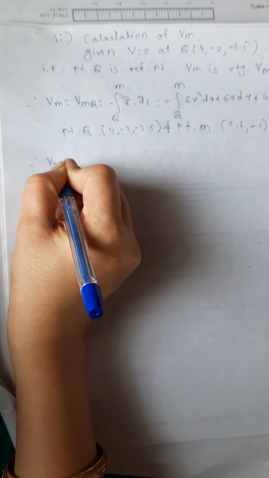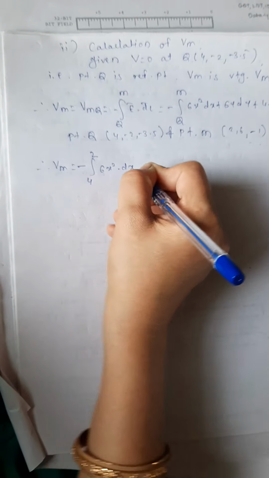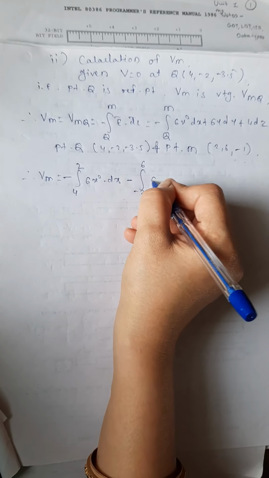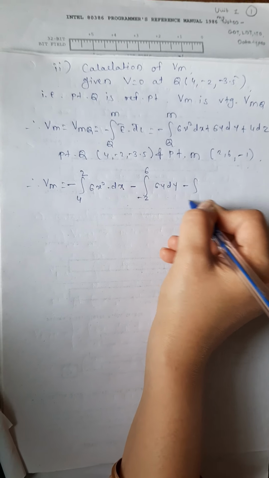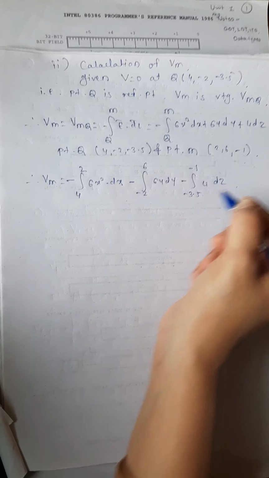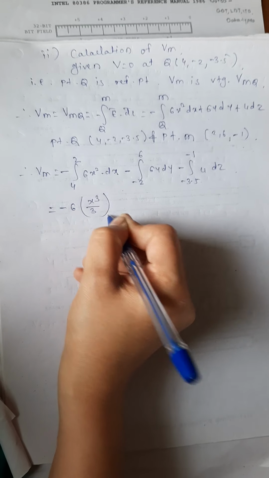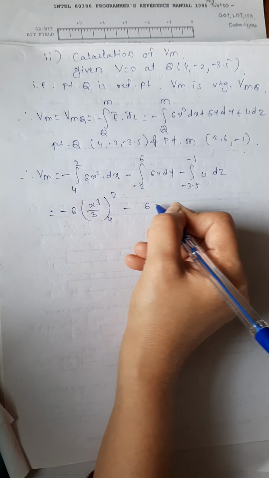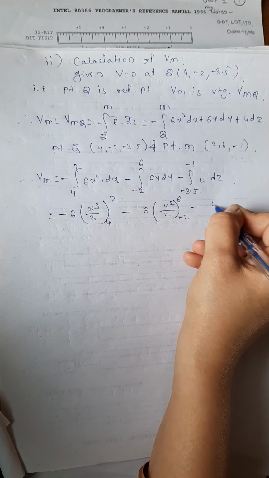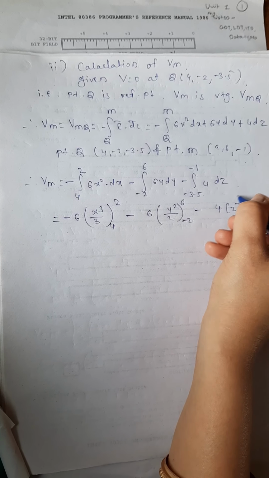So x varies from 4 to 2, y varies from −2 to 6, and z varies from −3.5 to −1. Therefore Vm is equal to minus integration 4 to 2 of 6x dx minus integration −2 to 6 of 6y dy minus integration −3.5 to −1 of 4 dz. So it becomes −6 into x cube by 3 from 4 to 2, minus 6 y square by 2 from −2 to 6, minus 4z from −3.5 to −1.